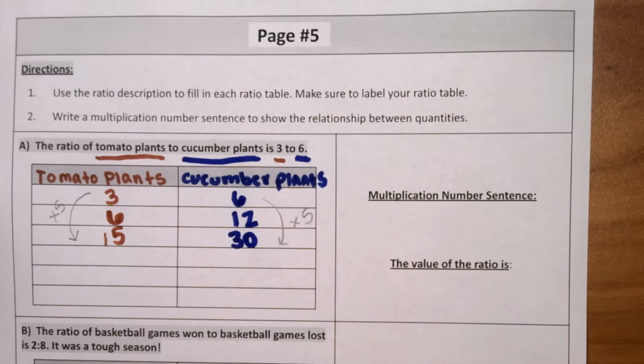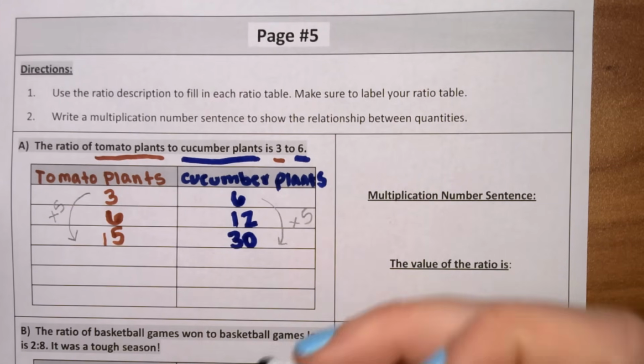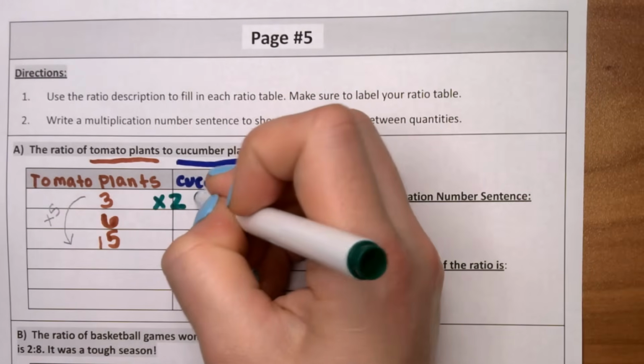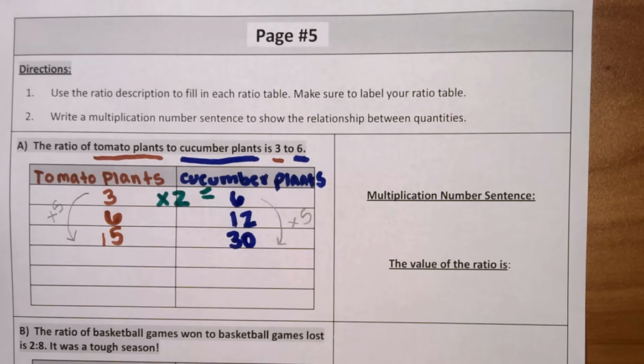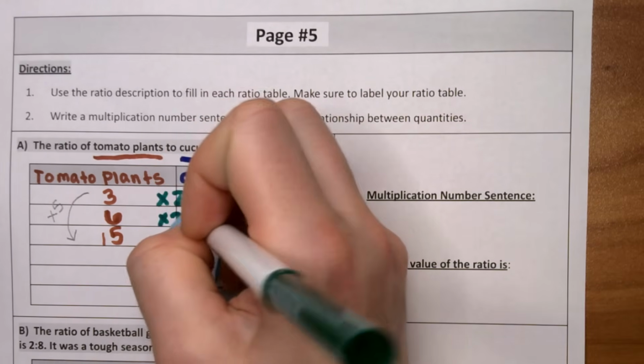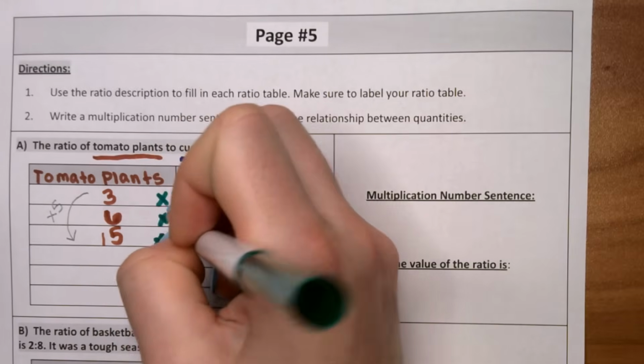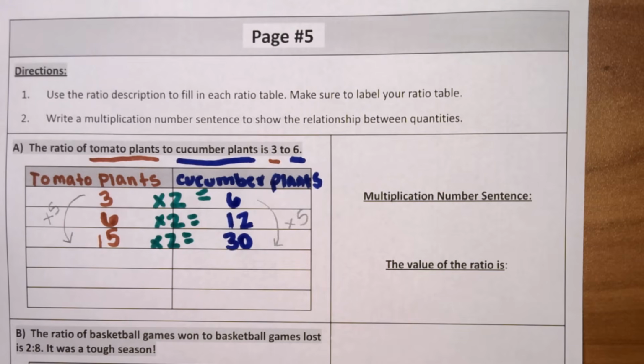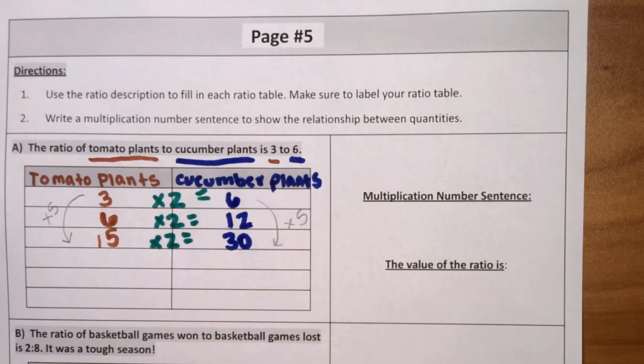So for our multiplication number sentence, I notice that I'm always going to multiply my tomato plants times 2 to get my cucumber plants. 3 times 2 is 6. 6 times 2 is 12. 15 times 2 is 30. And if you notice one of those is ever off, just make sure to go back and check your work. That's a good way to check yourself to make sure your answer is reasonable.